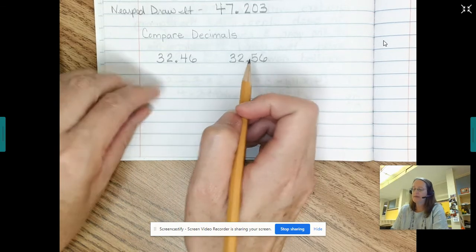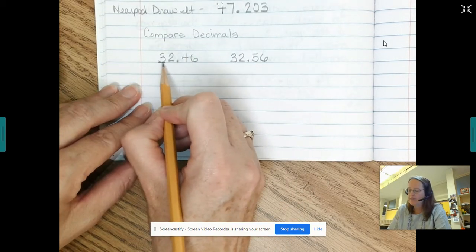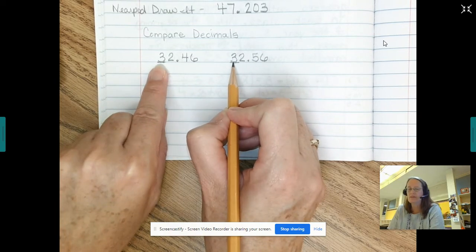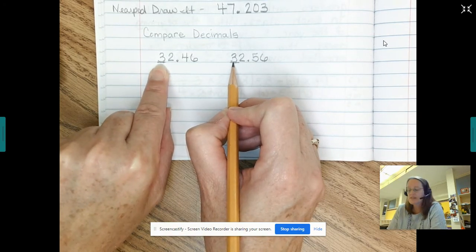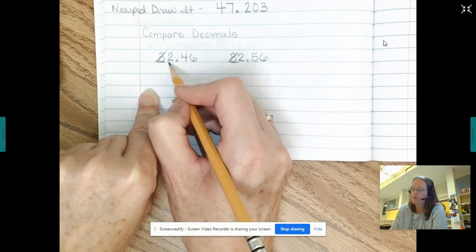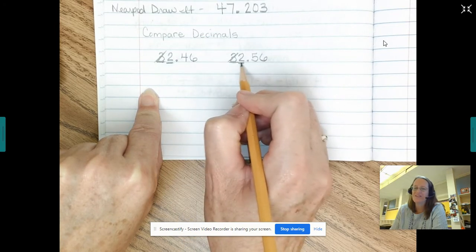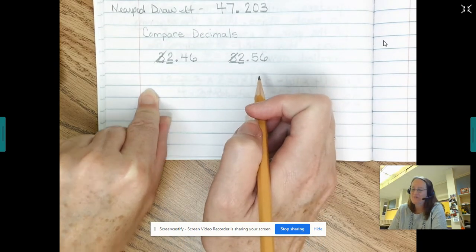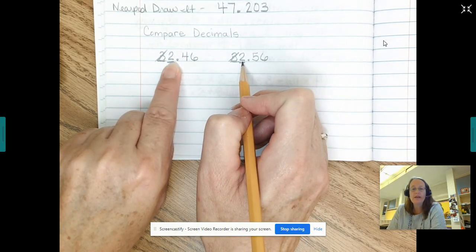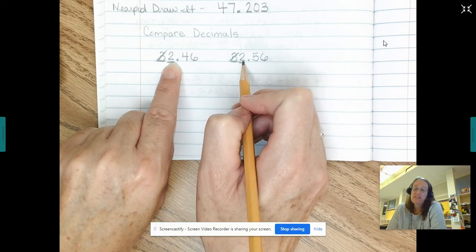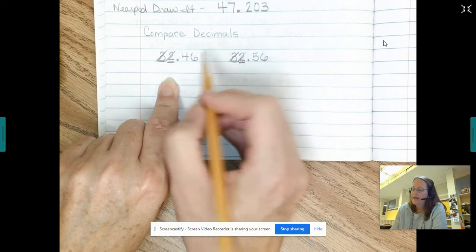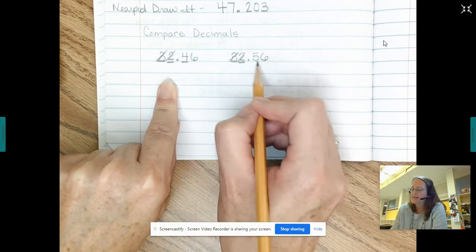So start in the biggest place. I have a 3 in the tens place and a 3 in the tens place. So the value of both of these 3's is 30. They are the same. So I mark it out and move it over. Hopefully you saw that video earlier in the year. So now I'm at the ones place. I have a 2 in the ones place and a 2 in the ones place. Same value. I'm going to mark them out and move over to the next place.